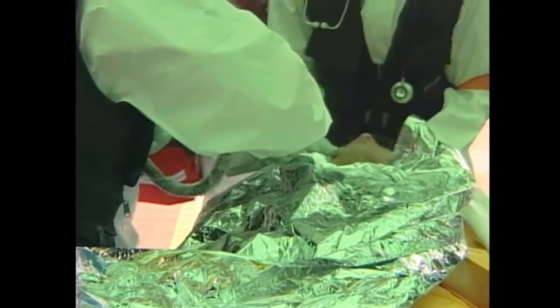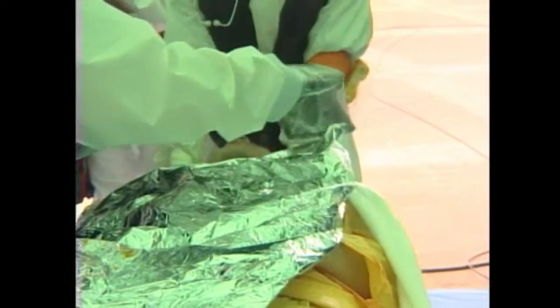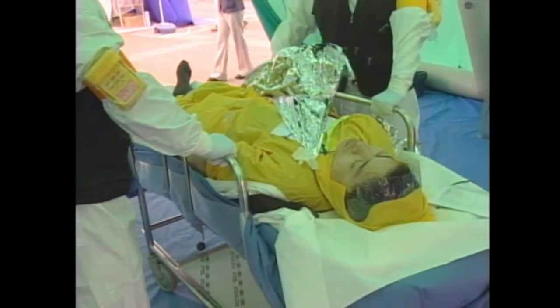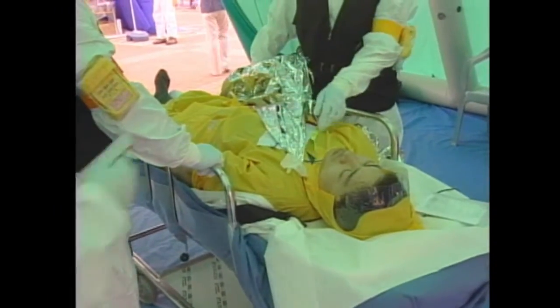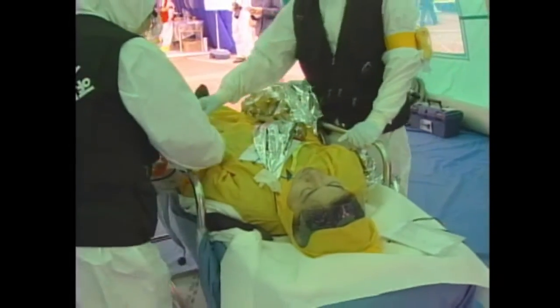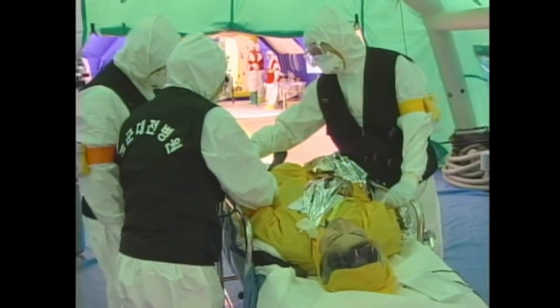Life-saving treatments are the first priority for patients requiring immediate first aid measures. Expert medical treatments are continued, and at the same time the contamination level of patients is verified through measurement. Through the activities of the emergency medical team, the emergency patient grouping table is prepared. The patients are then moved to the decontamination room.